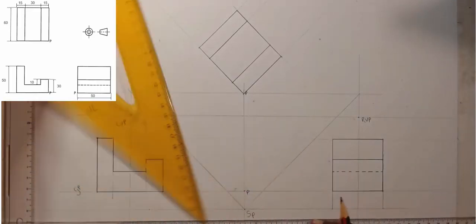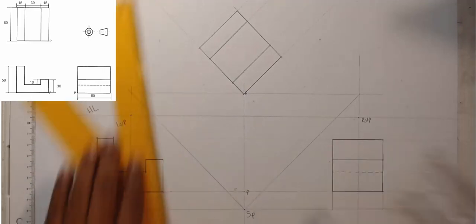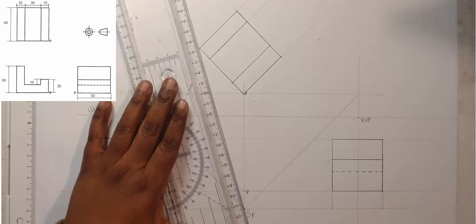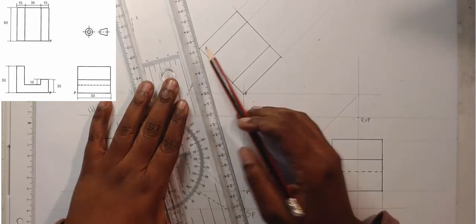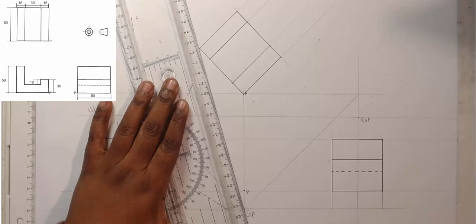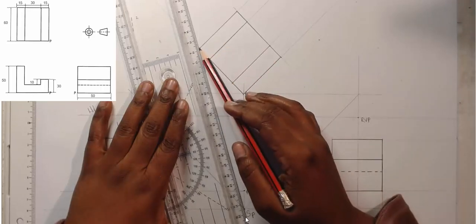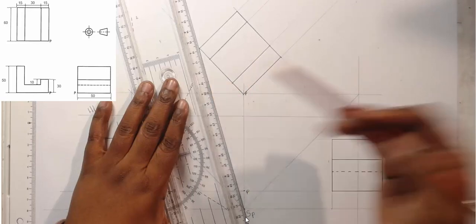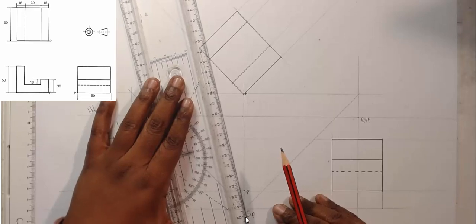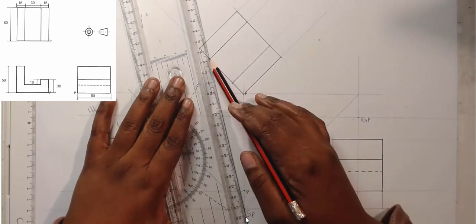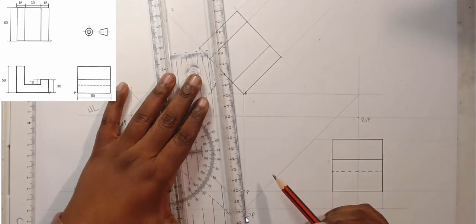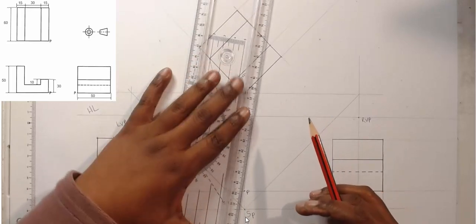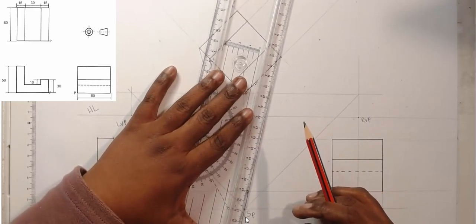So what we're going to do, and let me just use this one, I'm going to join all these lines to the station point. So here's my station point. But because there are going to be a lot of lines, I prefer to draw them until the PP. I'm just going to make sure that they're in line. And I come this side, make sure that they're in line.